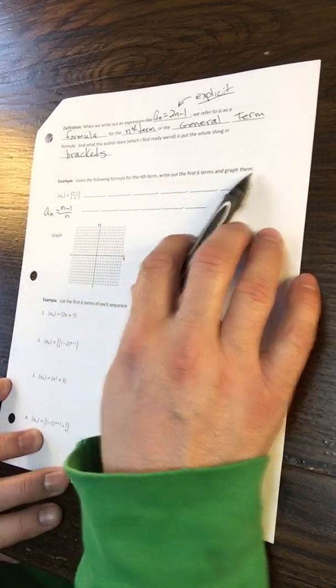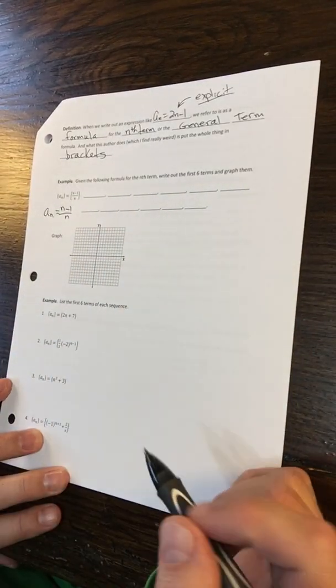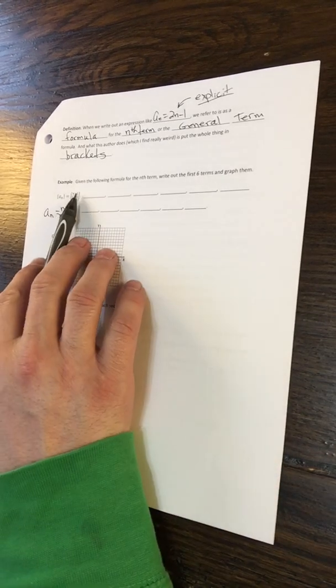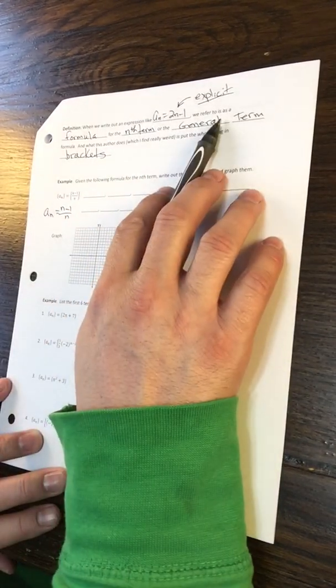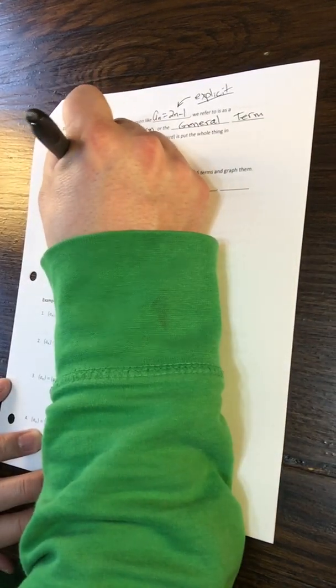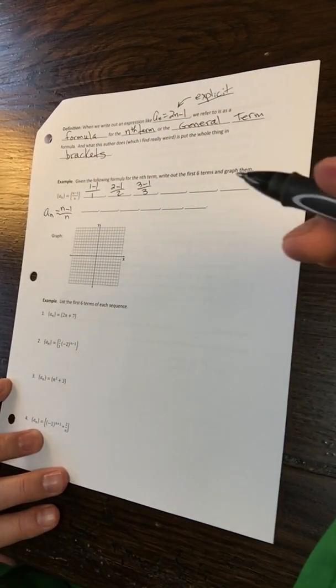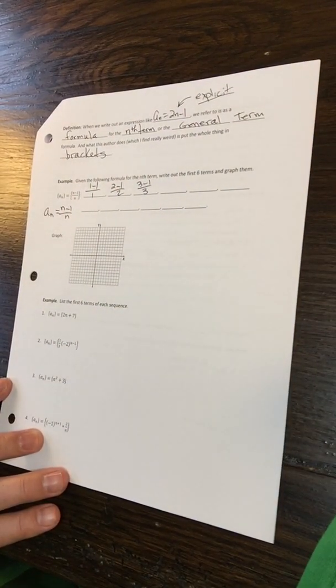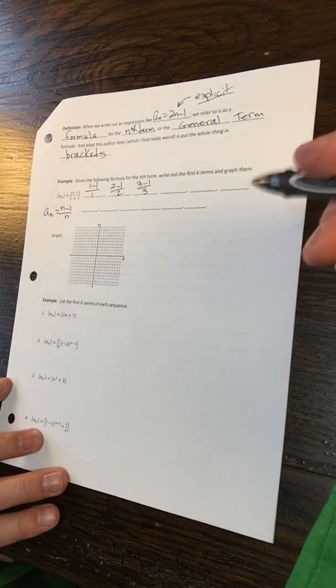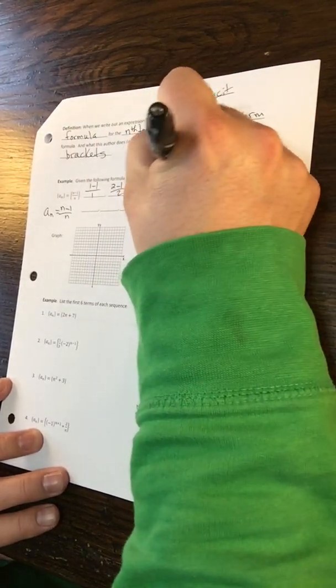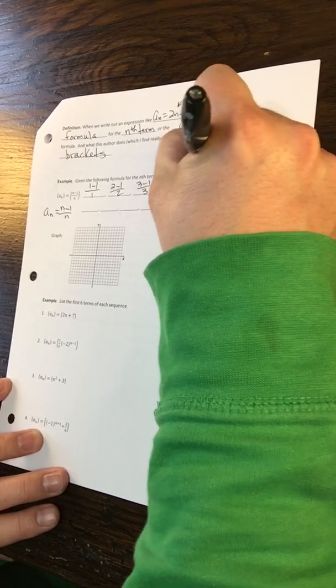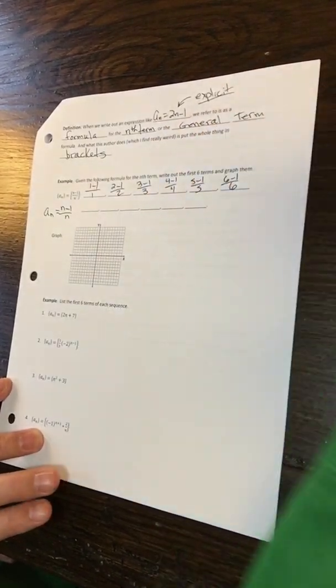Given that formula, write out the first 6 terms, and then graph them. Okay. Well, here's my formula. (n minus 1) over n is my general term. So I'm going to put in a 1 first, and I get 1 minus 1 over 1. Then I'm going to put in a 2. I get 2 minus 1 over 2. Then I put a 3 in for n. I get 3 minus 1 over 3. I'm generating terms, which are technically y values, by putting in x values of 1, 2, 3, 4, 5, and 6. So I get 4 minus 1 over 4, 5 minus 1 over 5, and 6 minus 1 over 6.